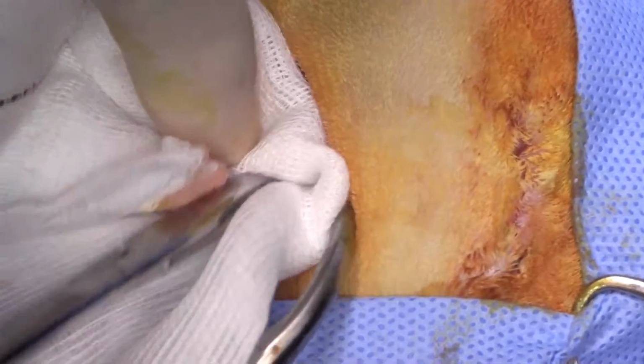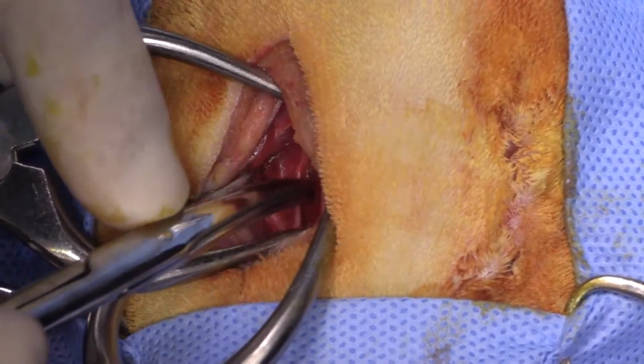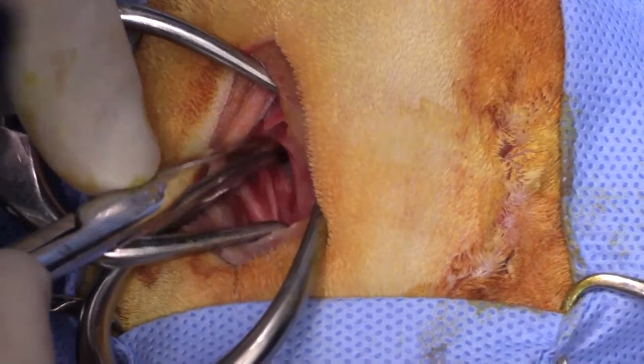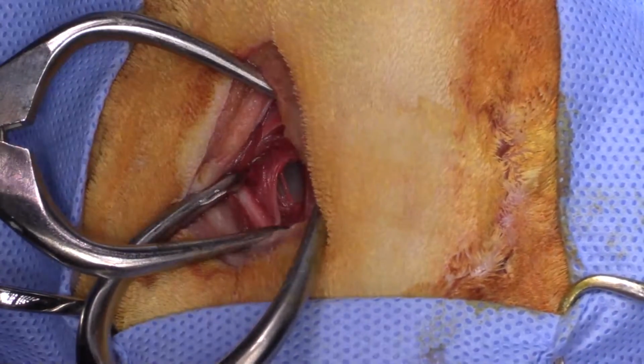And the prognosis for these is great when you do a ventral bulla osteotomy. If you just avulse it, I think there's about a 60% chance that it'll recur.